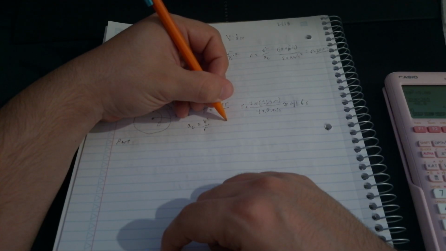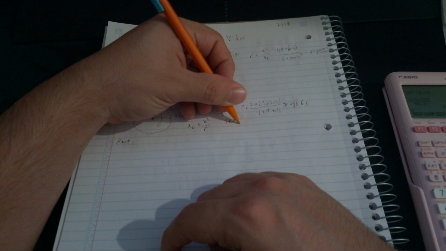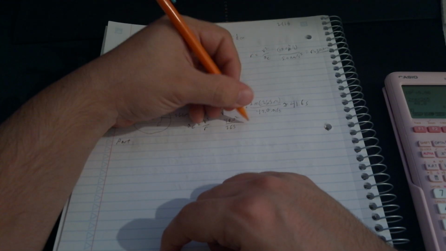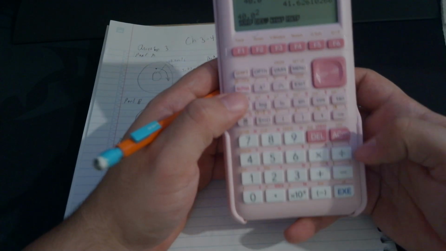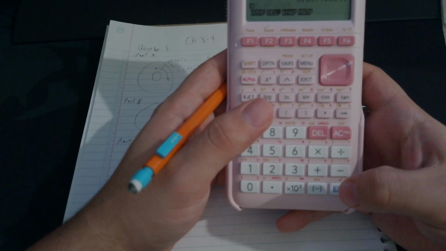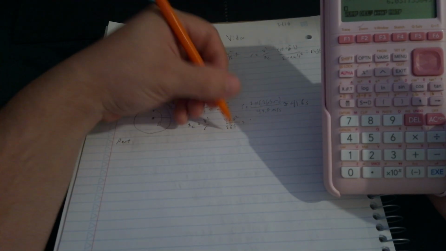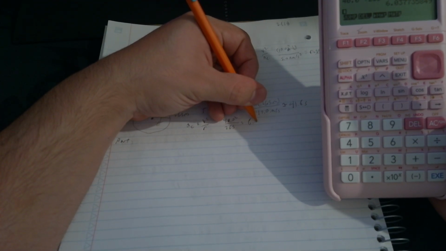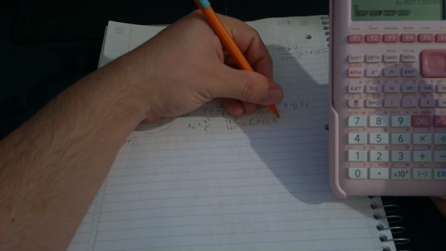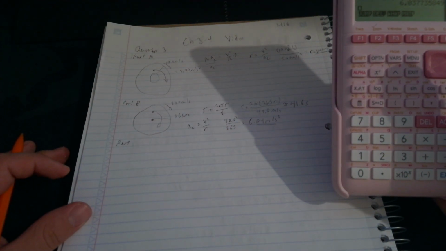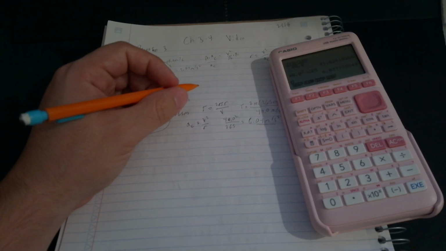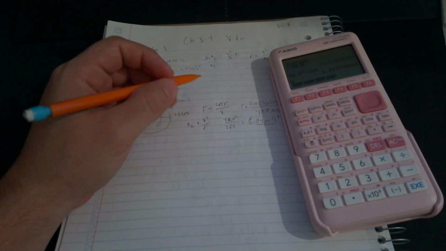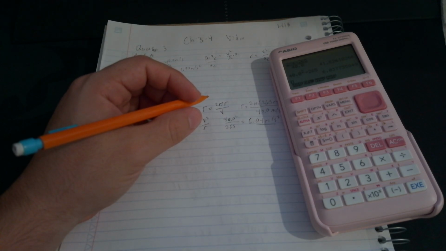So 40.0 squared all over 265: 40.0 squared divided by 265 is 6.03, so we'll round that over to 6.04 meters per second squared, and that's the acceleration. Pretty easy. All we have to do is follow the formula and input values, and we'll be able to find either the period, acceleration, or radius.